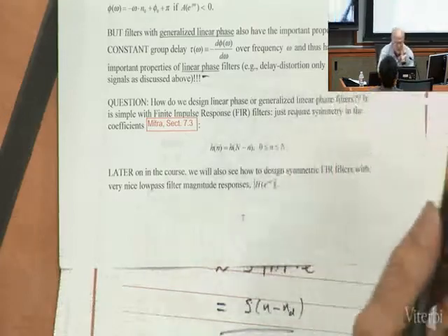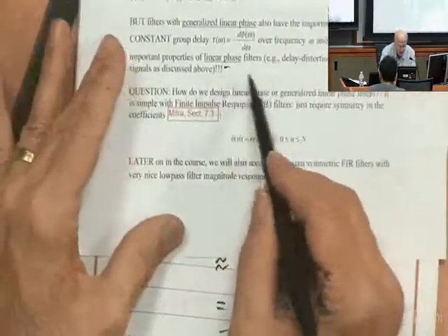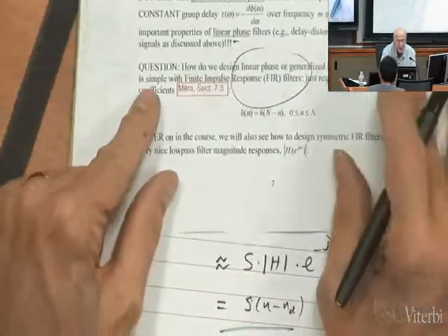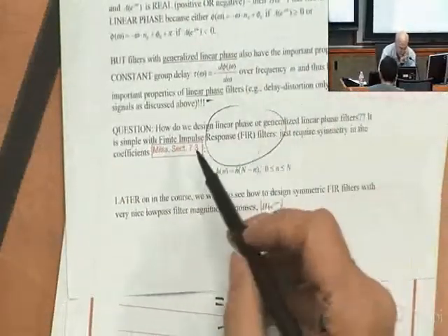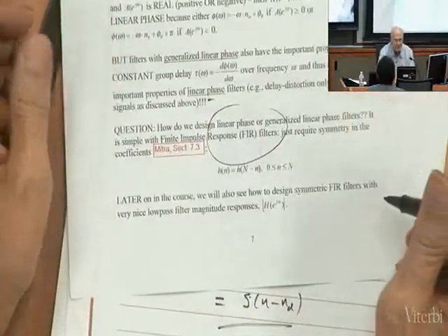So in any case, the takeaway here is that linear phase is very important in terms of minimizing distortion to just simple delays. Now, the final little comment I want to make is how do we design linear phase or generalized linear phase filters? You can do that very simply, as we will see later on in the class, with finite impulse response, FIR, filters.